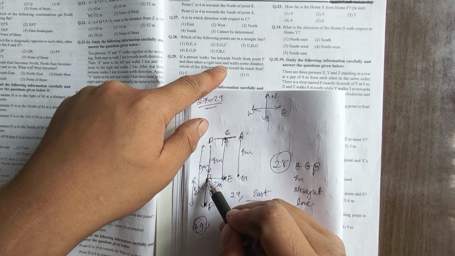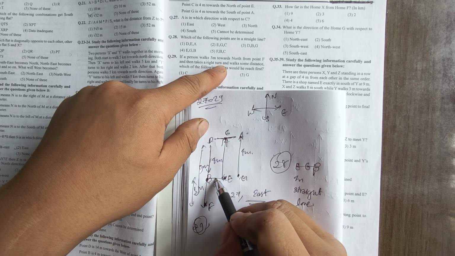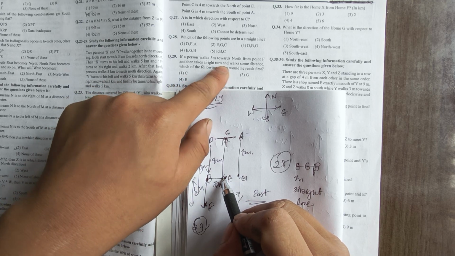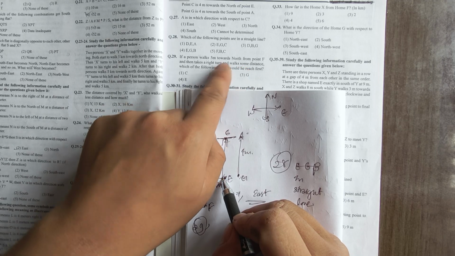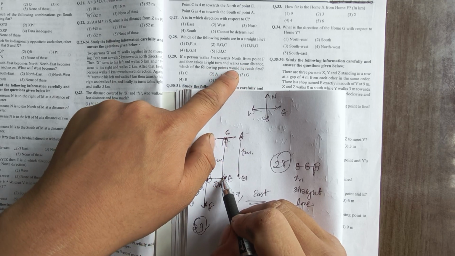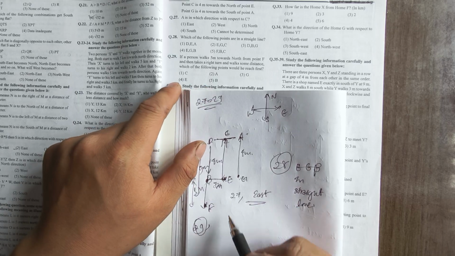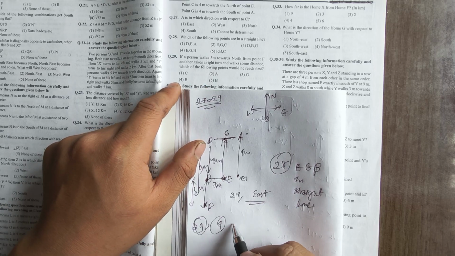Also he will reach over here, and then he takes a right turn and walks some distance. Which of the following points would he reach first? Obviously point E, option 4.